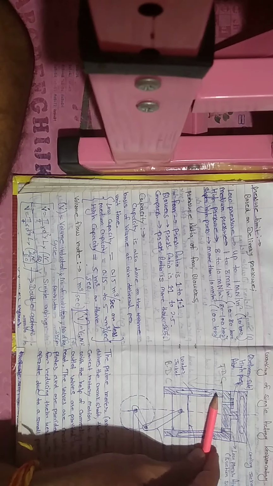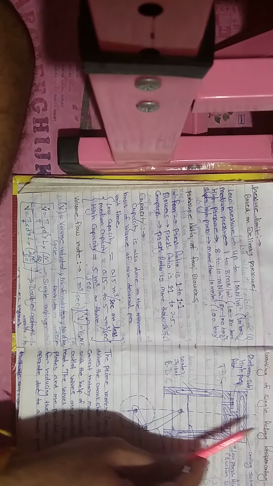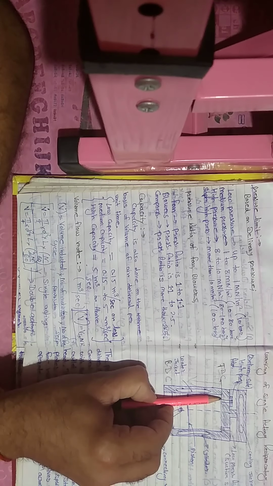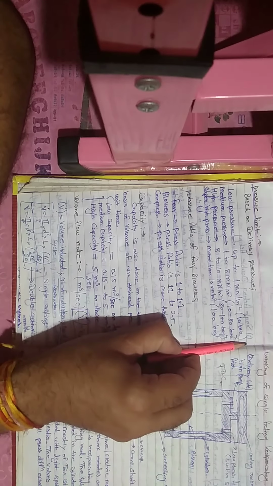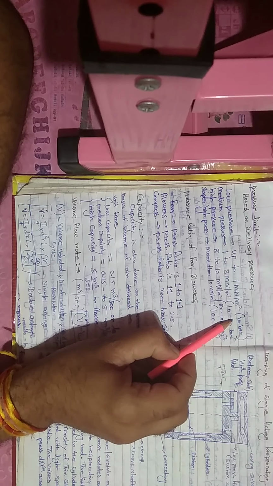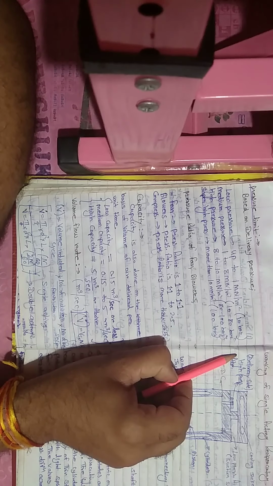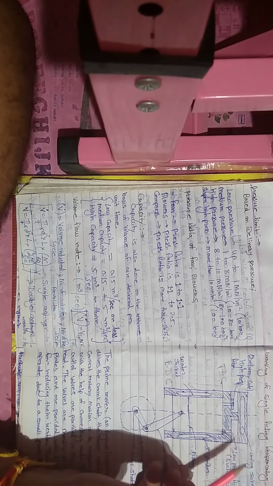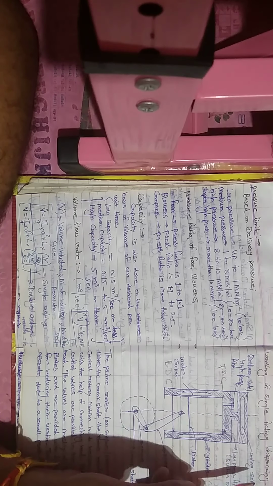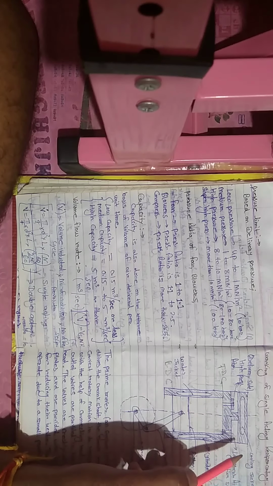The higher pressure air is delivered to the receiver, a storage component where the high pressure air is received. That is the basic mechanism of a single acting reciprocating air compressor, which is based on the slider crank mechanism.